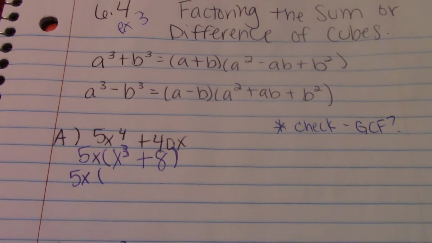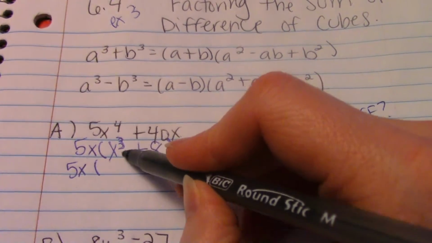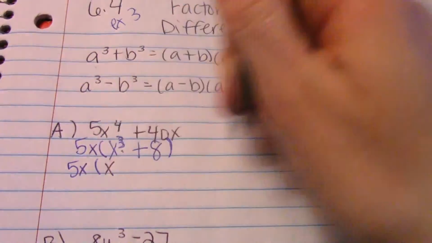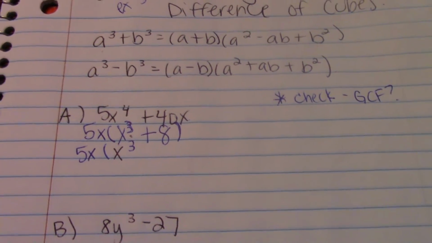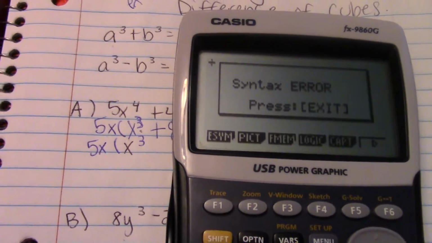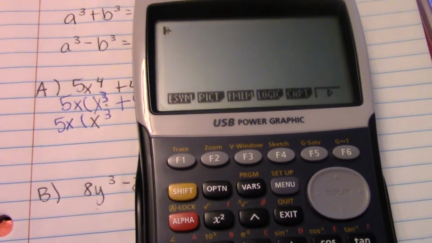Okay, what we need to realize is we need to find the cube root. This already looks like this. It's just an x, so it's x and then cubed. Now I need to find what the cube root of 8 is. So if you've got one of my calculators, what you are going to do, sorry, let's clear this.